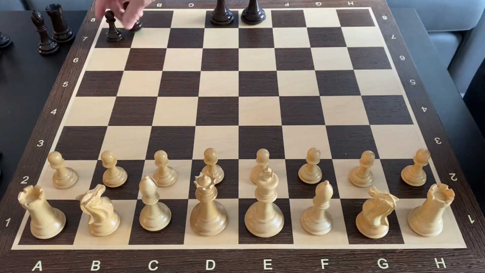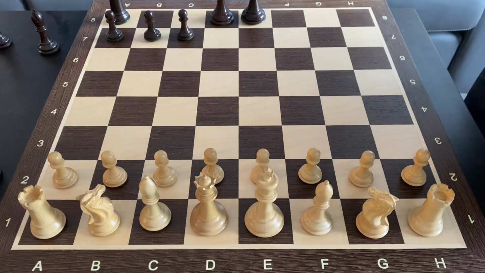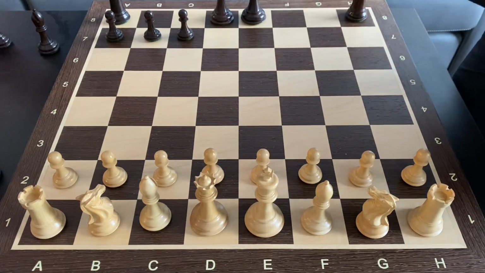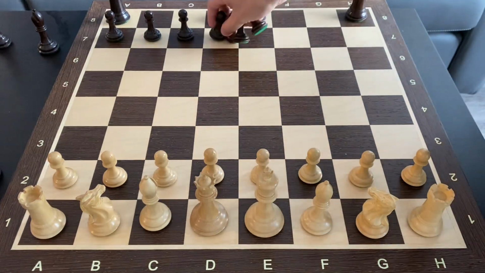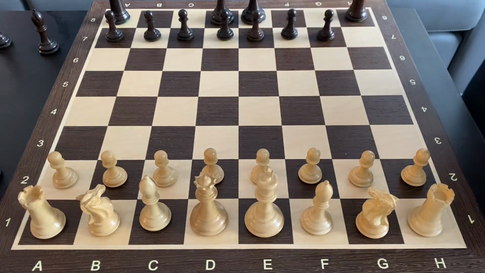I don't think I need to set up all the pieces, but I'm going to anyways, because I'm actually going to be playing here in a little bit. Just like this.